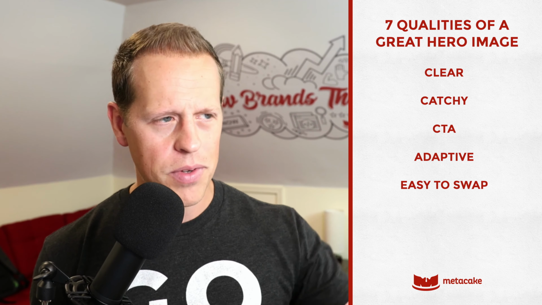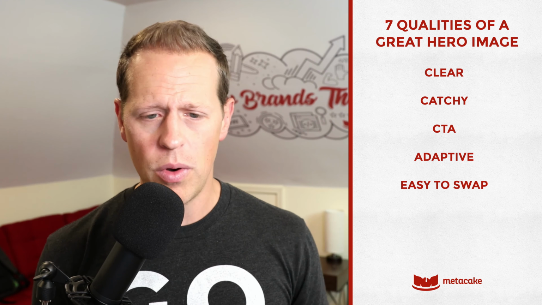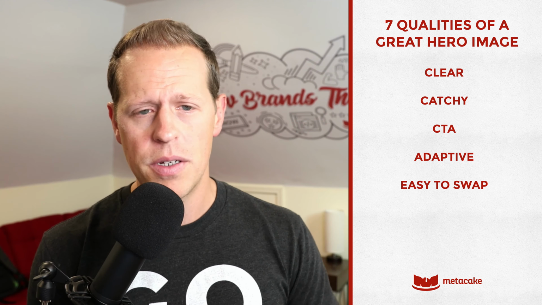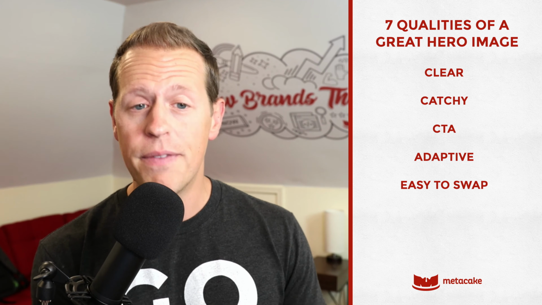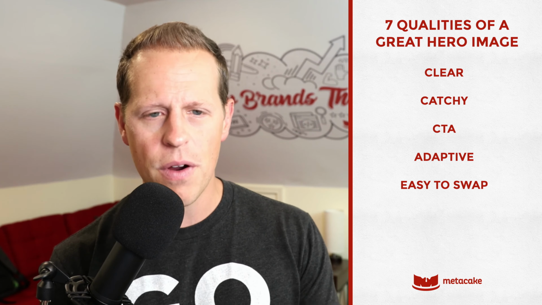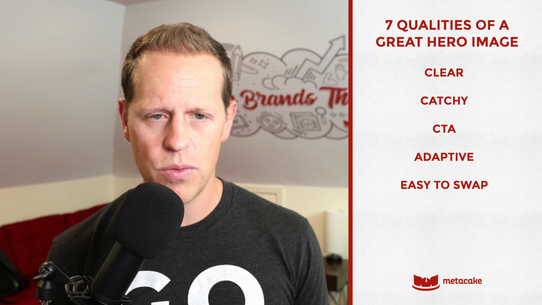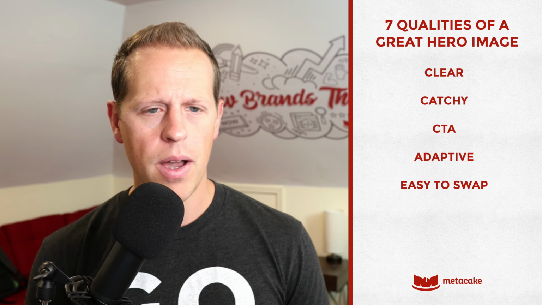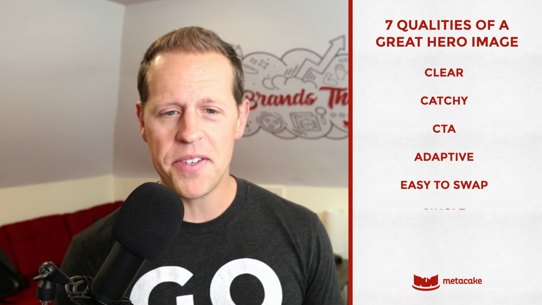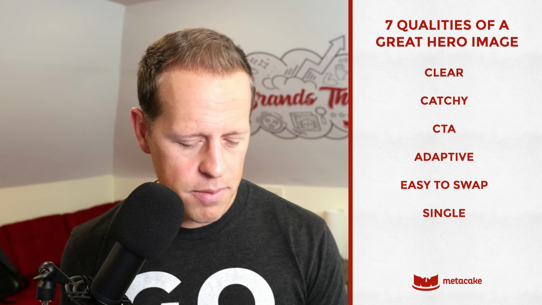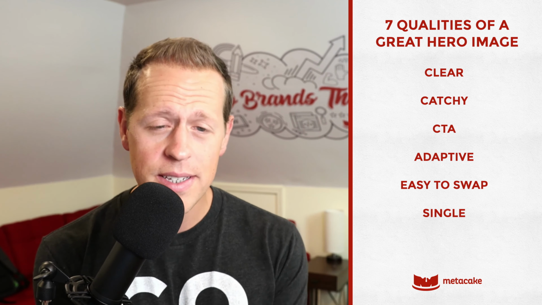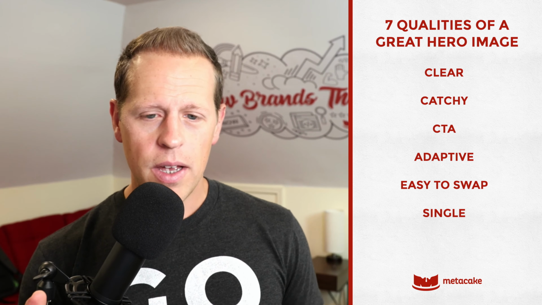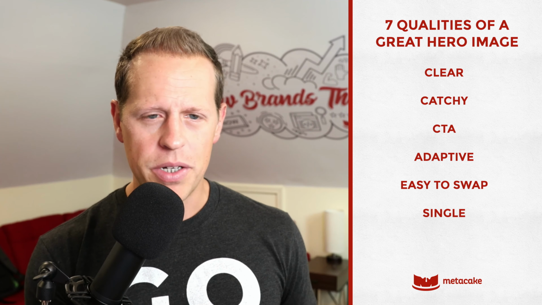That it's not, you have to email your web developer and go through all this red tape to change that image, because it's going to be ineffective, because that image needs to be very current and very contextual to what's going on. Number 6, it needs to be single. That doesn't mean like not married. It needs to be single, meaning like we don't need a bunch of hero images.